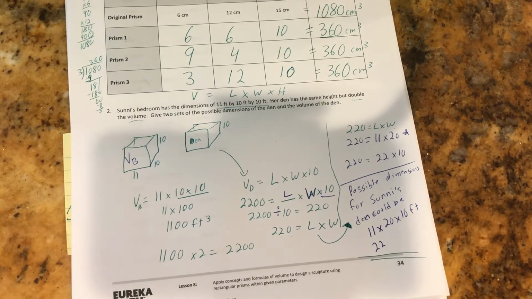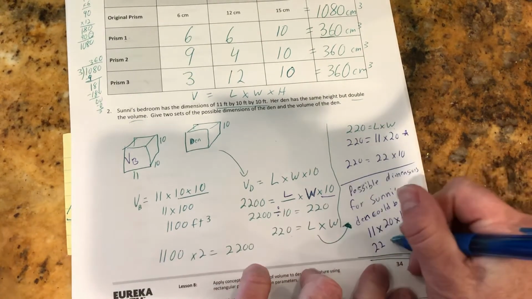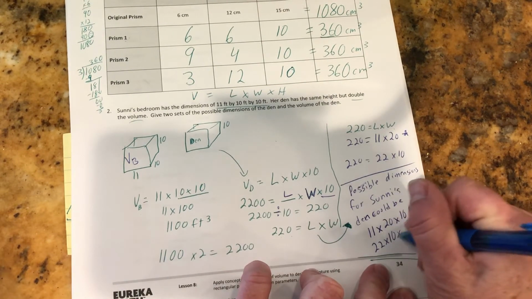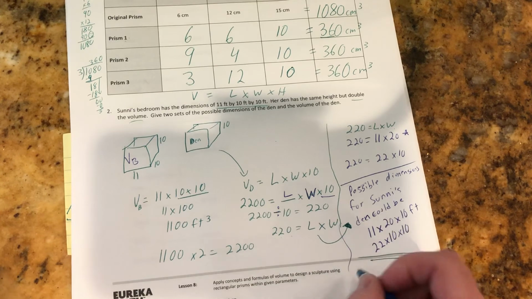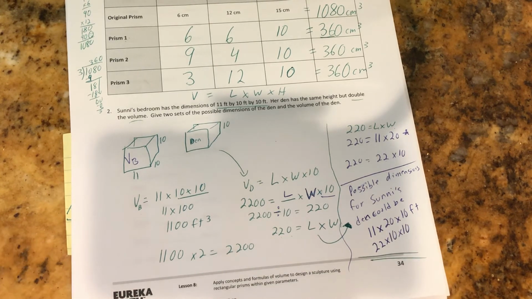So another measurement you could have, the second measurement, is this one, 22 feet by 10 feet, and then the height is still 10 feet. So that's 2 possibilities. You might have come up with another possibility, but those are the 2 that I came up with and that I'll print on your answer sheet.